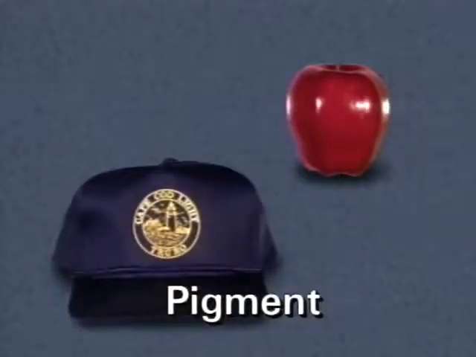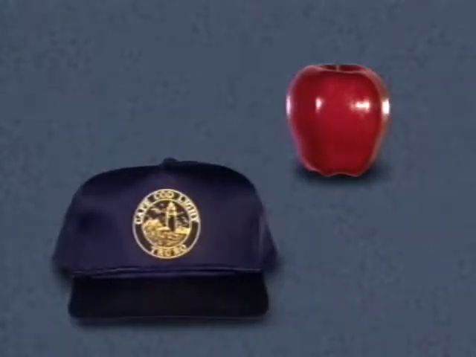When light hits an opaque object, certain colors of the spectrum are absorbed, while other colors are reflected. The pigment in an object determines its color, whether it comes from a dye added to the material used to make this hat or naturally from this apple. This hat looks blue because pigments in the material reflect only those colors of light that, when combined, look blue. The other colors of the spectrum are absorbed, so you don't see them. So, the pigments in an object determine which colors are absorbed and which are reflected.